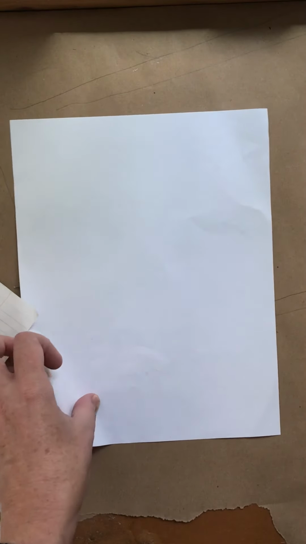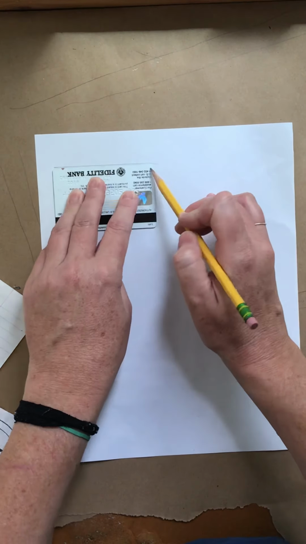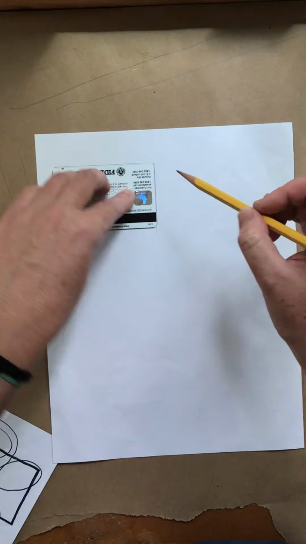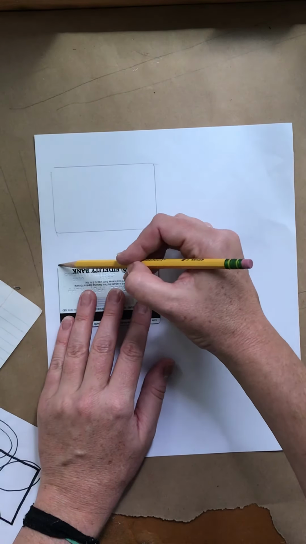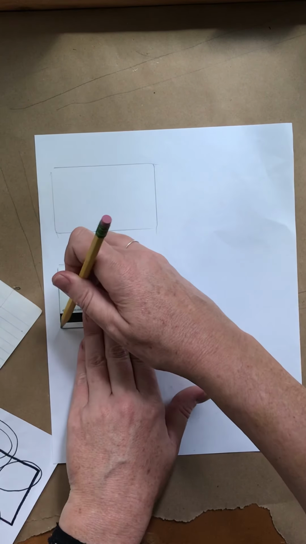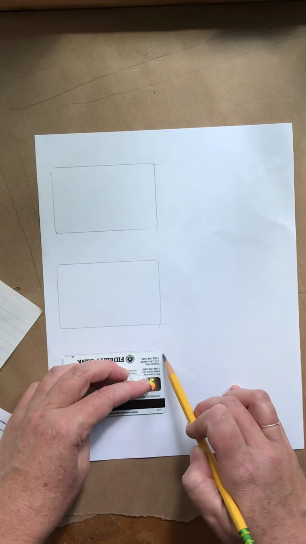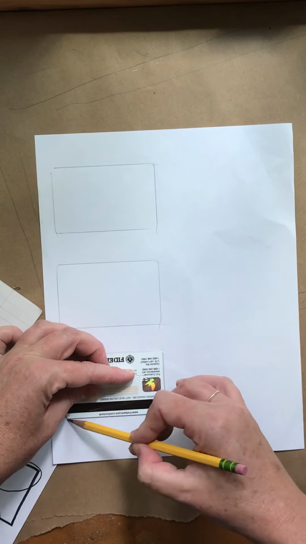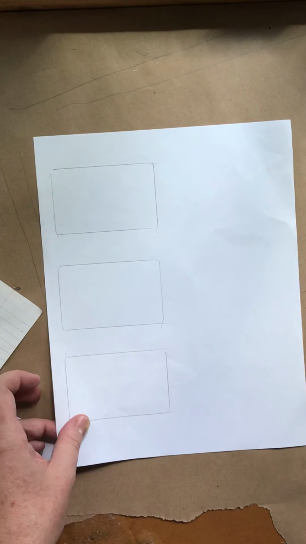All right, and then on a separate piece of paper, you're going to make 3 thumbnail sketches. Now, you have a couple of choices when you're doing this. A thumbnail sketch, as we talked about in class, is supposed to be small. It's just to jot some ideas down so that you don't waste an entire sheet of paper on something when you're just trying to work an idea out. So I just use a card and trace it.